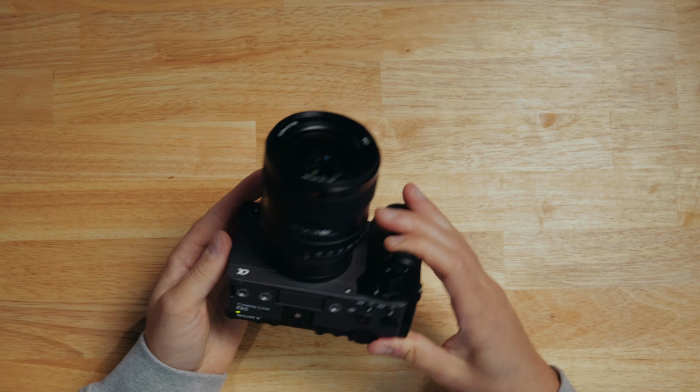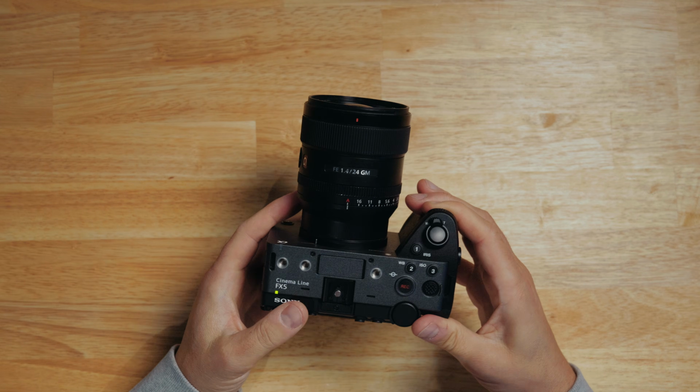Now, let's move on to some physical things that are wrong with the camera. These are issues that can definitely not be fixed in a firmware update, and that I doubt we're gonna see any remedy for until we see an FX5 Mark II sometime, hopefully sooner than 2035.